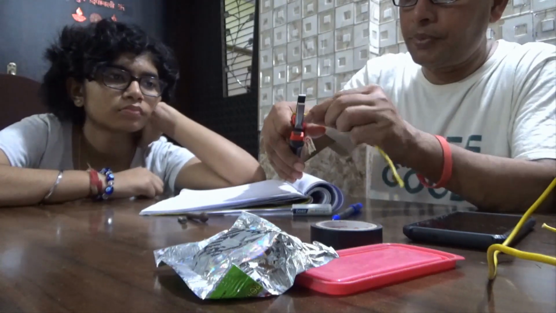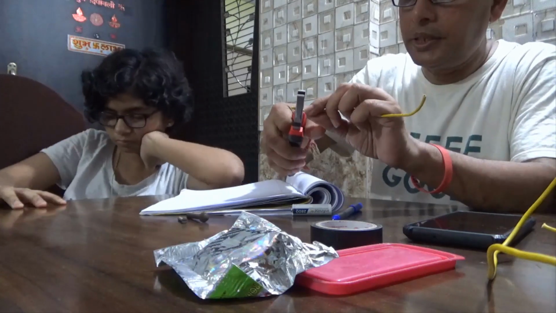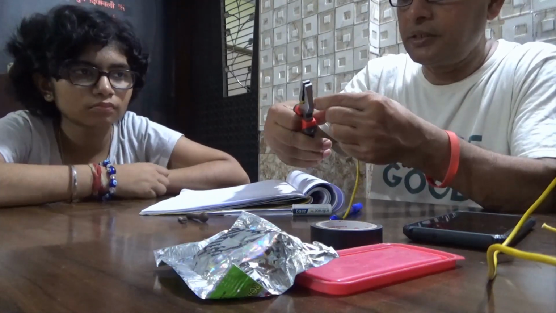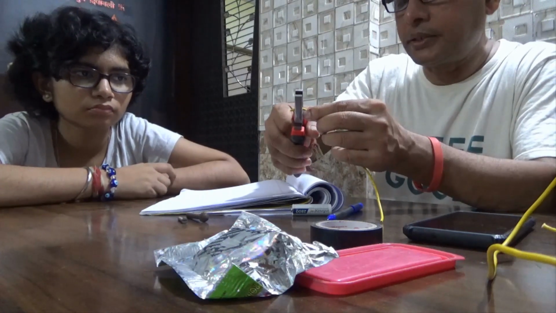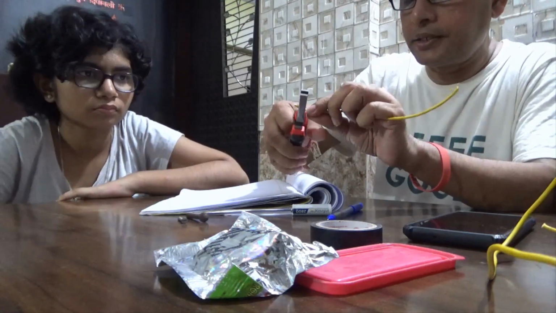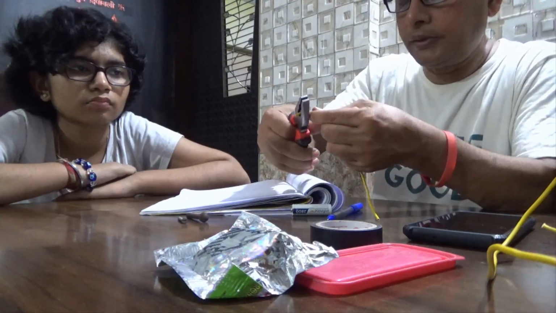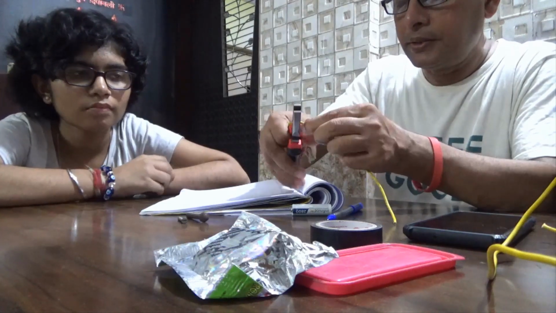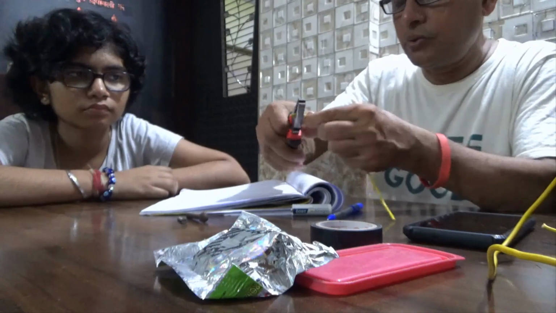Now when an iron nail, a piece of iron, is subjected to such a magnetic field, then the molecules of the magnet align in a particular direction. This unidirectional alignment creates a magnetic field. So we think that.